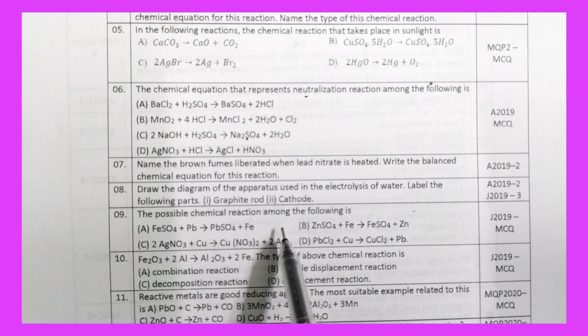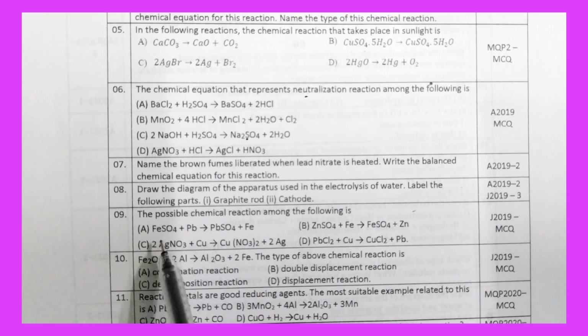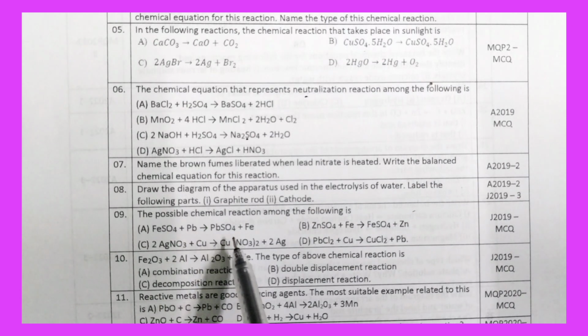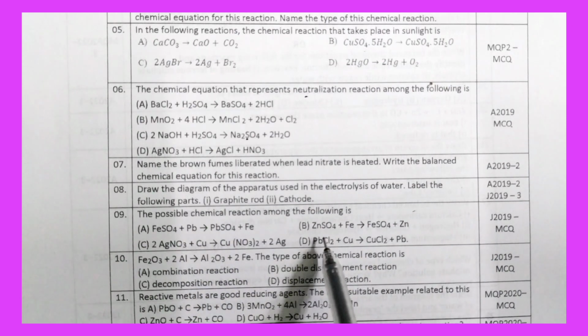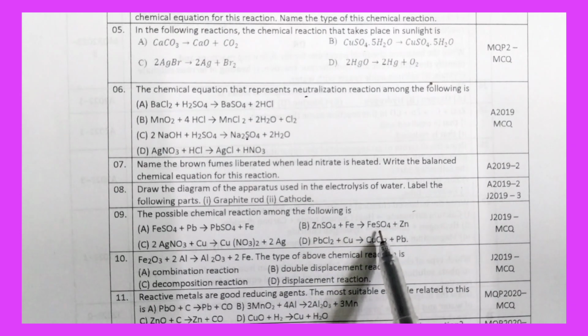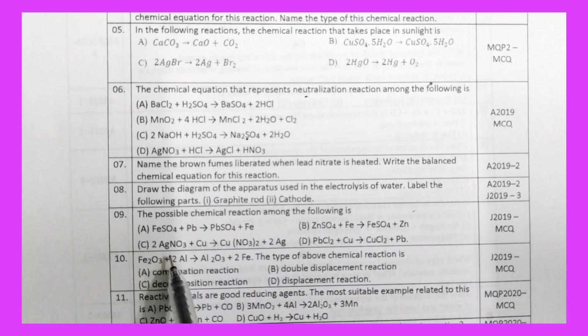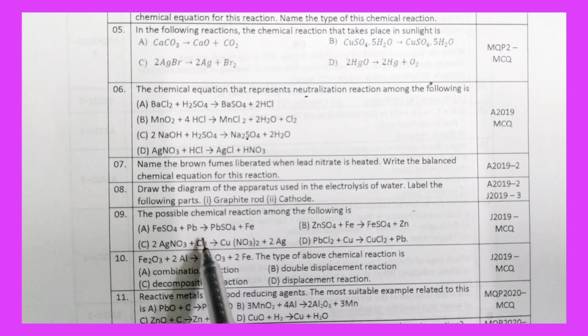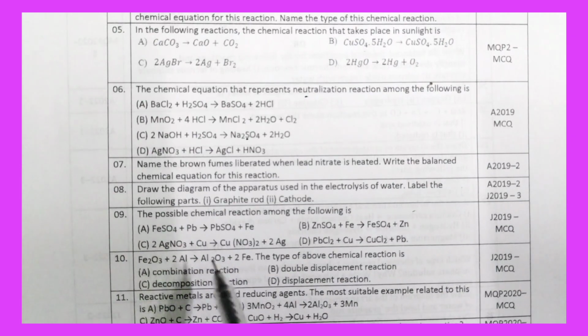The possible chemical reaction among the following is. He asks which of these four is possible. So FeSO4 plus Pb gives rise to PbSO4 plus Fe. ZnSO4 plus Fe gives rise to FeSO4 plus Zn. 2AgNO3 plus, let us see which of these four is possible. So the possible chemical reaction is the third chemical reaction, because copper is more reactive than silver, therefore copper can displace silver. So this is a displacement reaction.